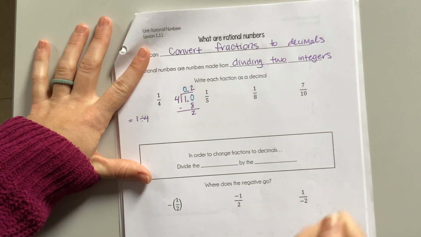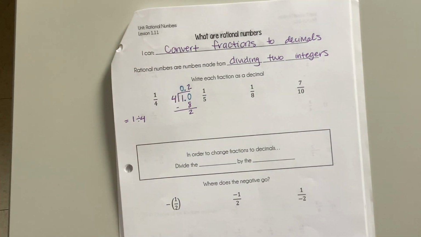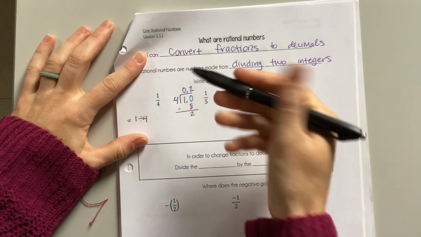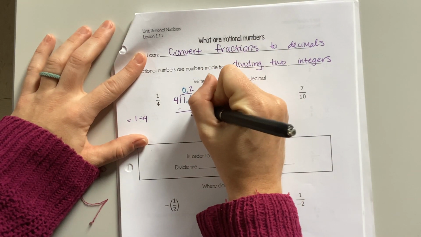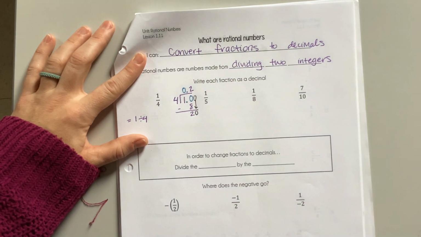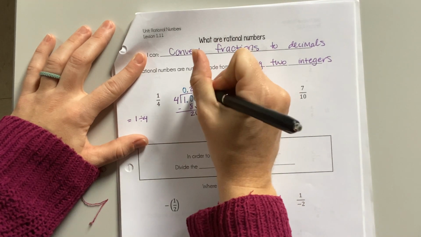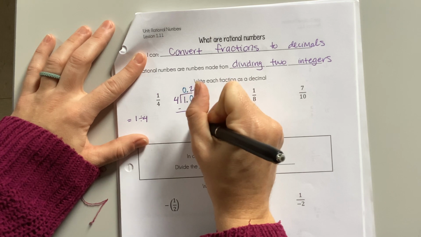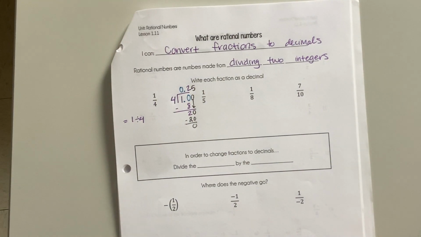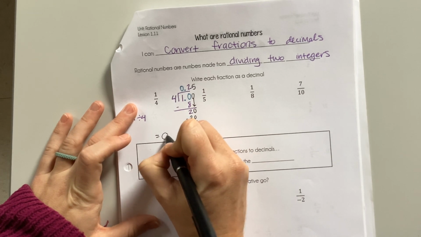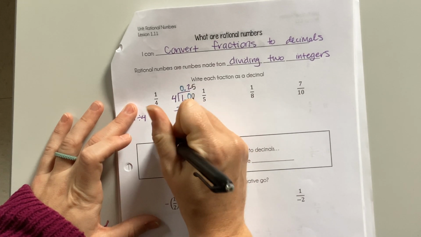We have 2 left over. And I want to do this till I don't have a remainder anymore. Okay. So I'm going to add another 0. Bring that 0 down. 4 goes into 20 5 times. And we don't have a remainder. So 1/4 as a decimal is 0.25.